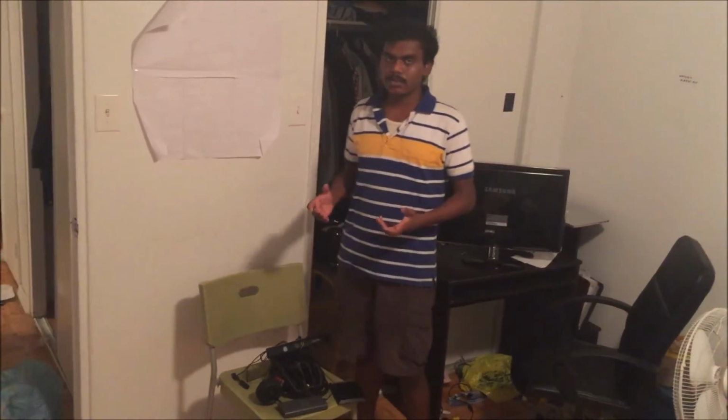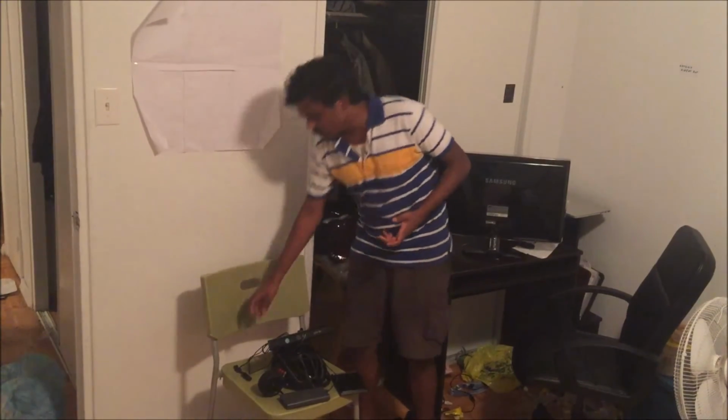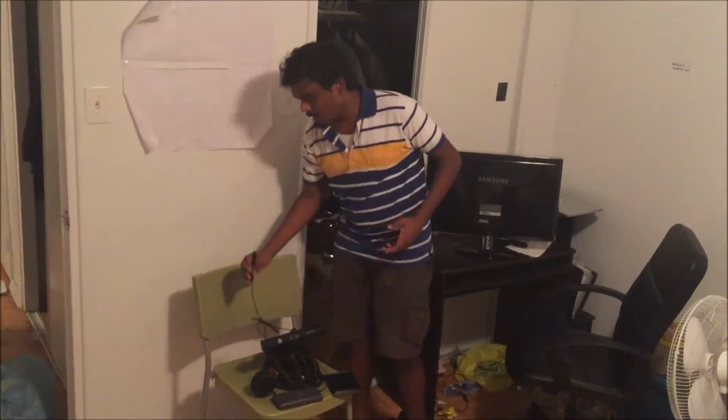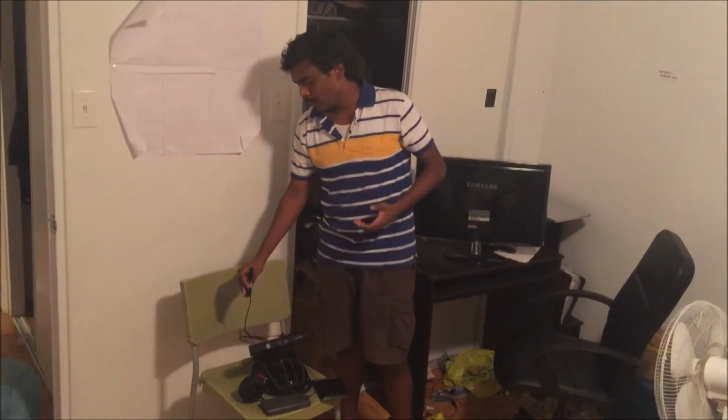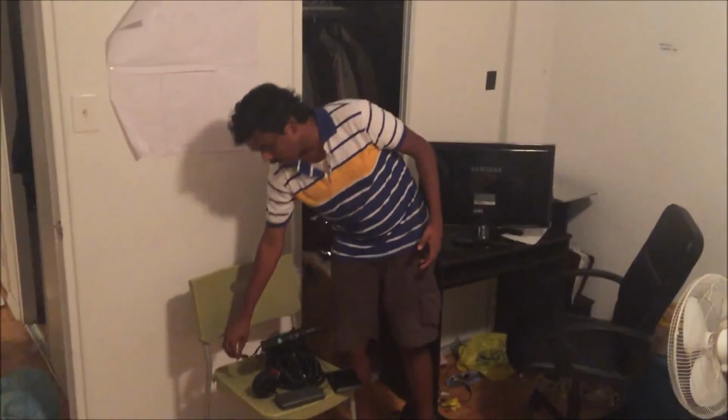Apart from this, we have a system that allows the user to send voice messages using this microphone. As soon as you press one button here, it will change into message sending mode, and you can say a message into the microphone, and it will be transmitted to the person who sent the message.